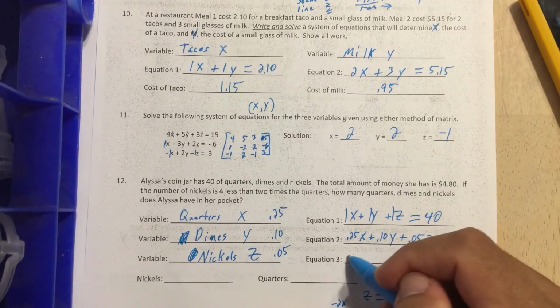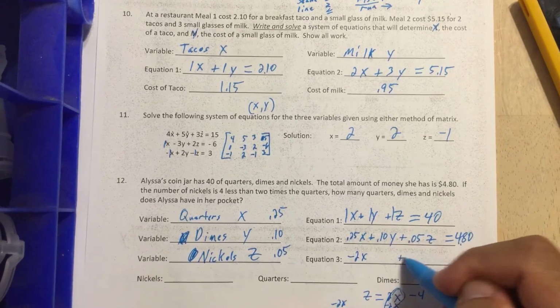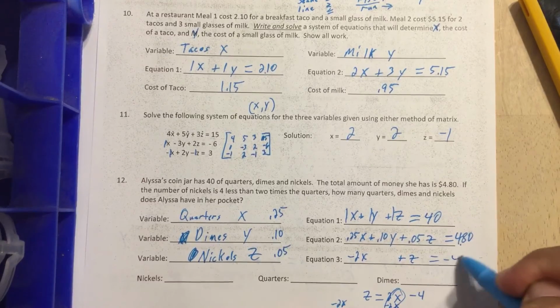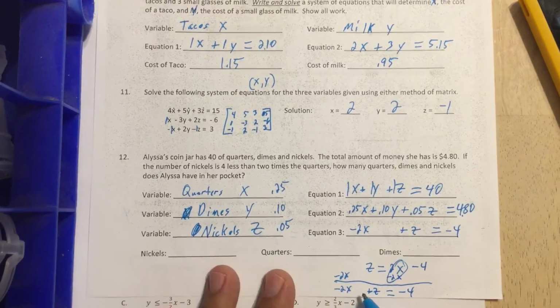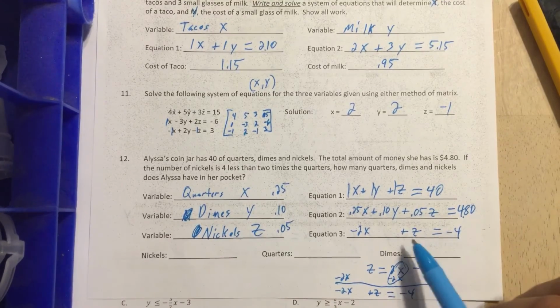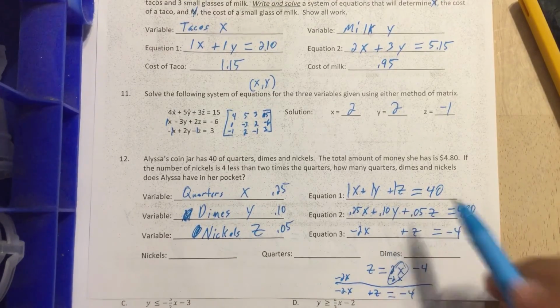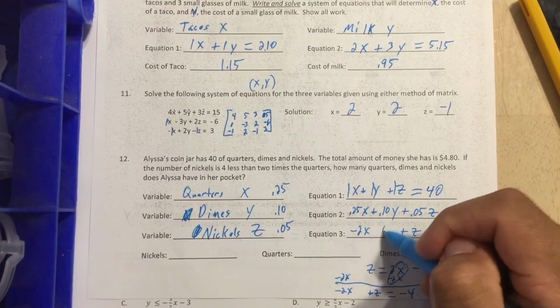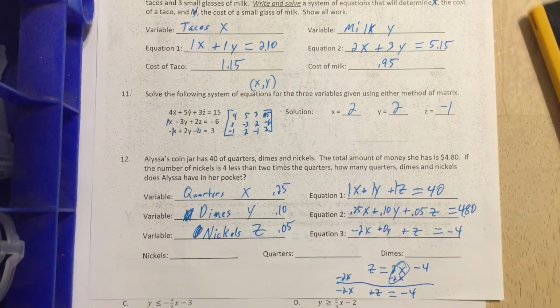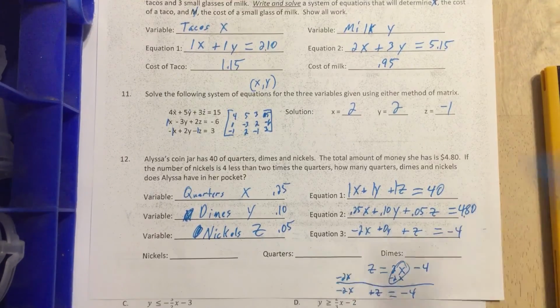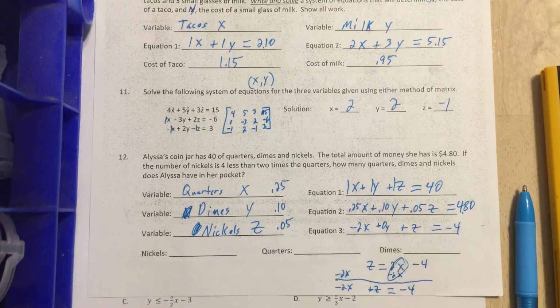So I'll put it up here. Negative 2x plus z equals negative 4. But notice I left a space for y because I need to remember that there's 0 y in here, right? I need to remember that for the matrix. And once I do that, I can put it in the matrix and solve it. I'll let you guys do that on your own with the calculator.